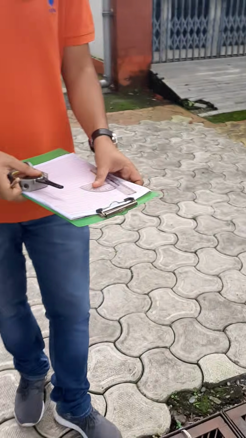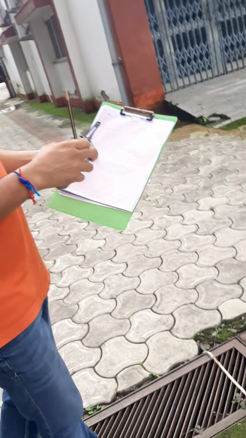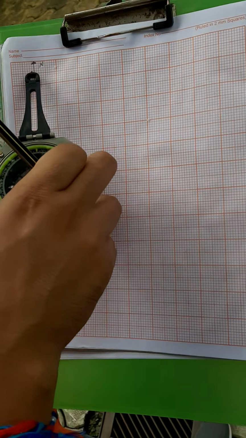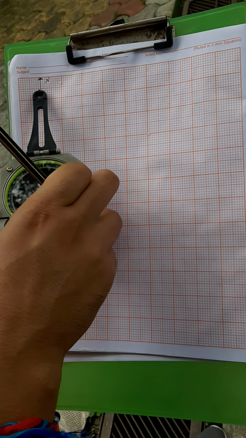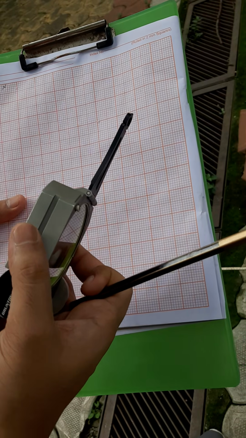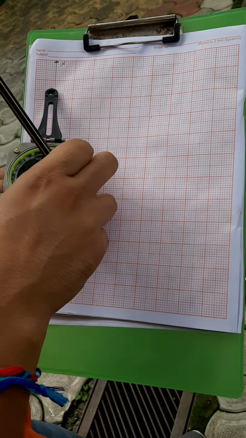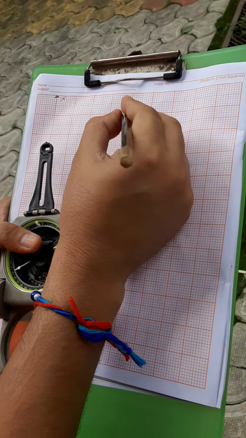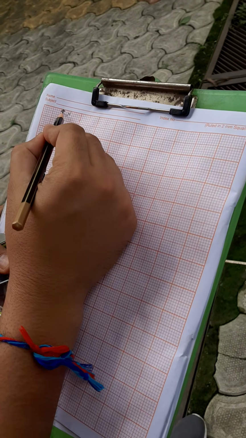First of all, what we have to mark on the graph sheet is the north, on the top of the graph sheet. So this is in your hand. You can mark north like that, or you can mark north in this direction also. So basically this is our reference.